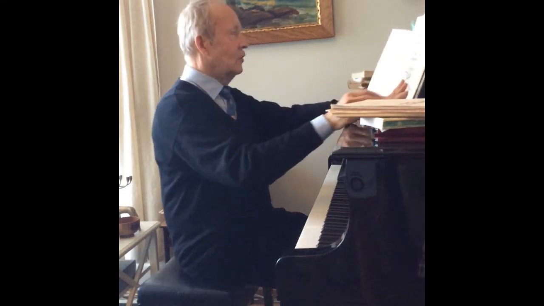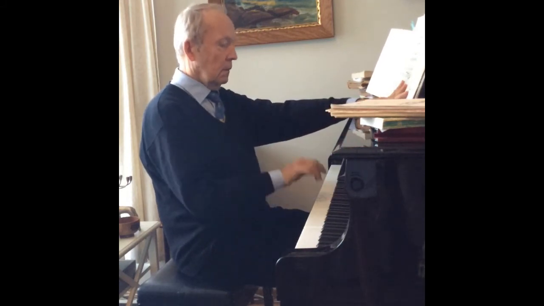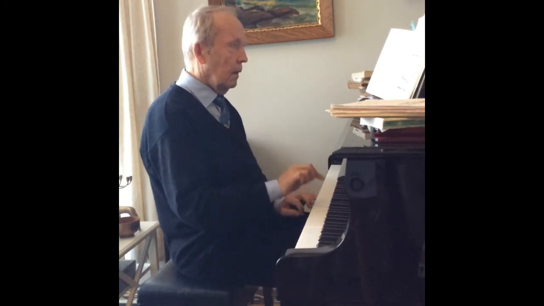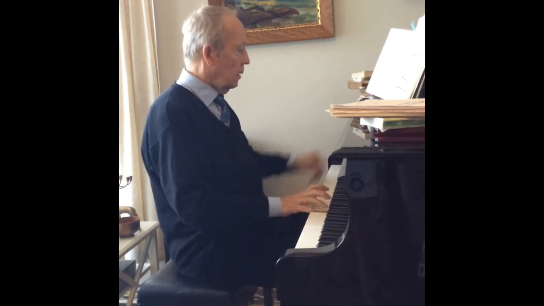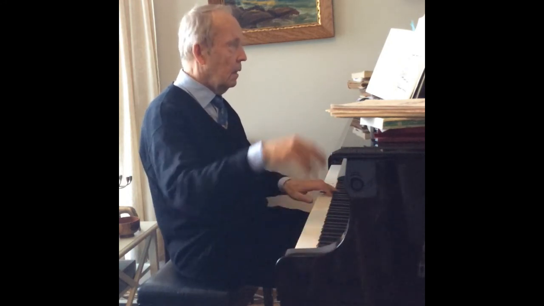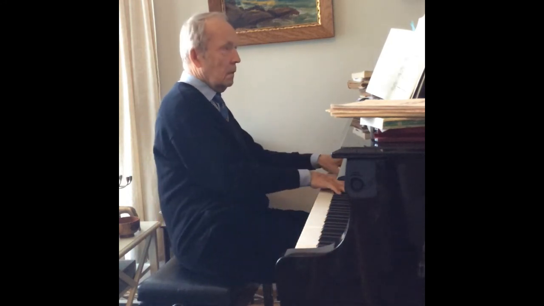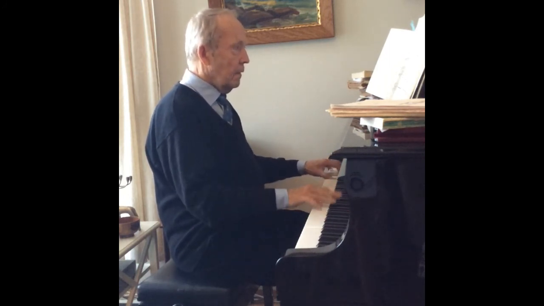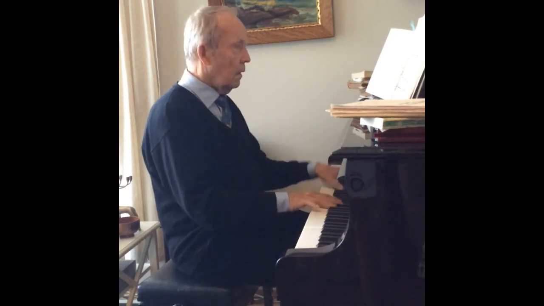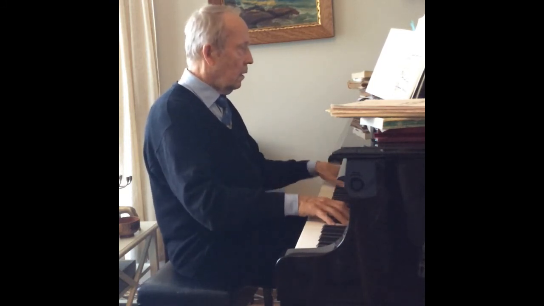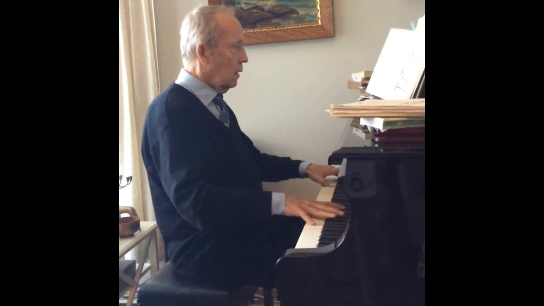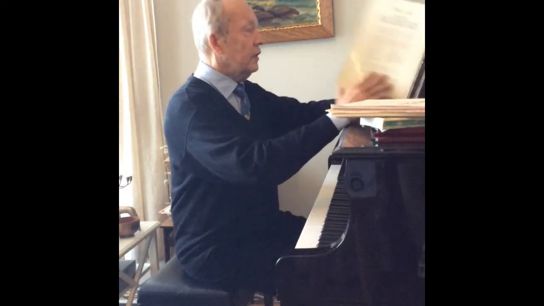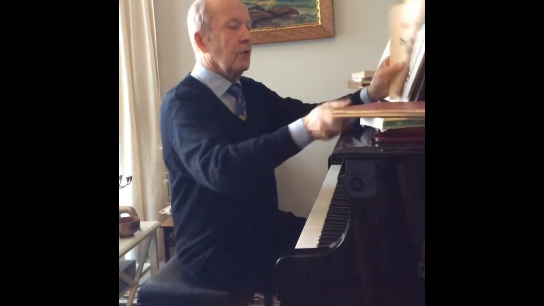He takes other motifs. He takes the sword motif. So that portrays all this move to the Valhalla.